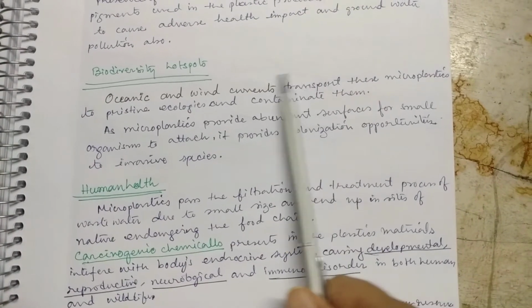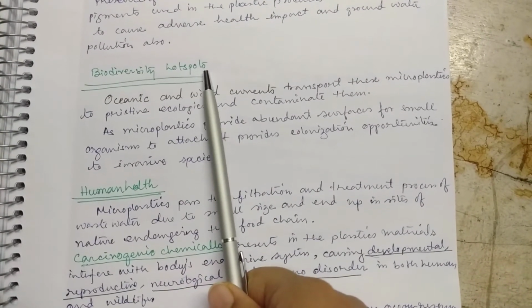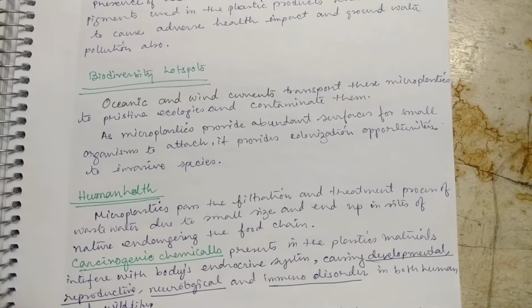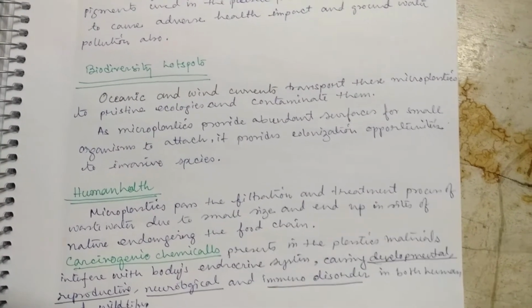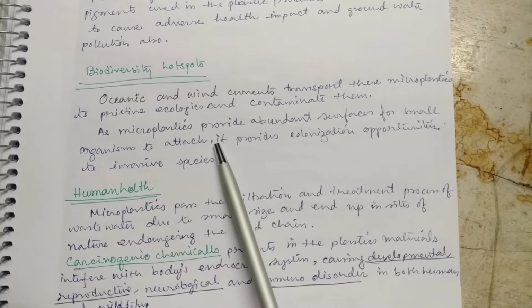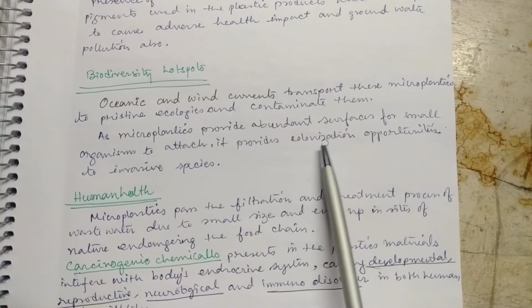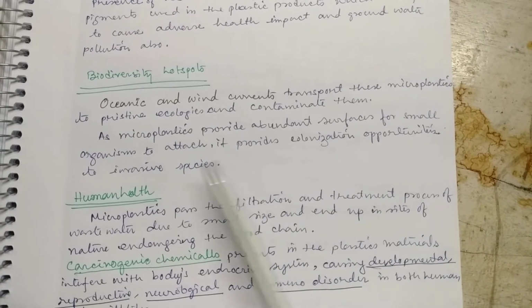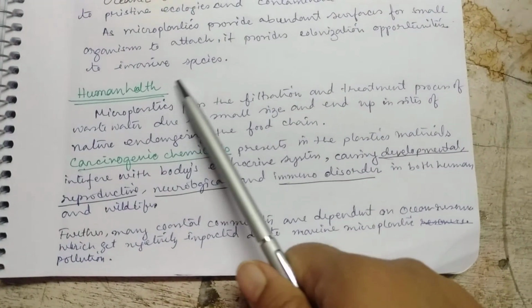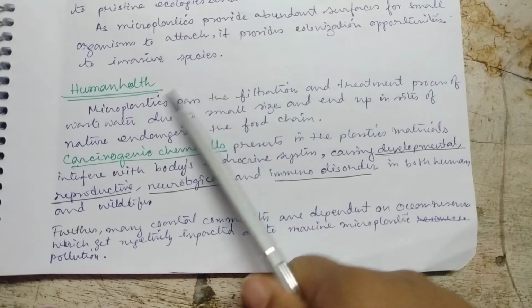Checking the effect on biodiversity hotspots. Oceanic and wind currents transport these microplastics to pristine ecologies and contaminate them. As microplastics provide abundant surface for small organisms to attach, they provide colonization opportunities to invasive species. In case of human health, it is more dangerous.